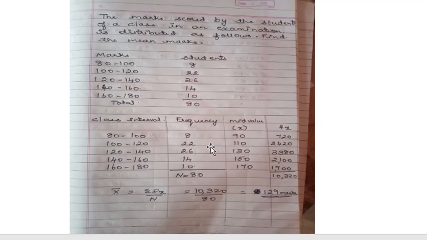When it is tabulated data, tabulated refers to two data given, like number of workers and number of houses, number of students and number of benches. So if two pieces of information are given, we call it tabulated data.